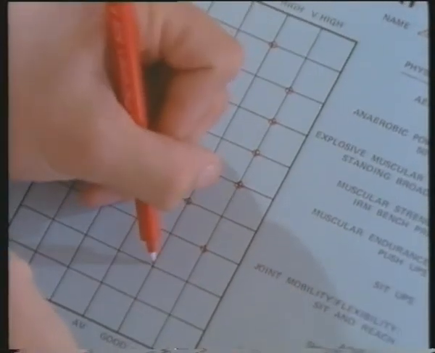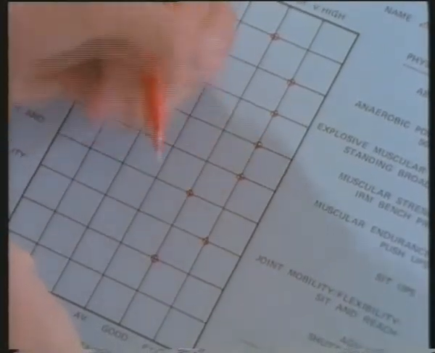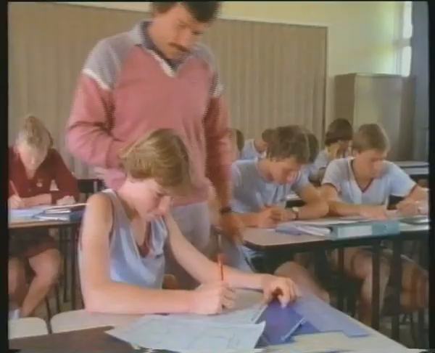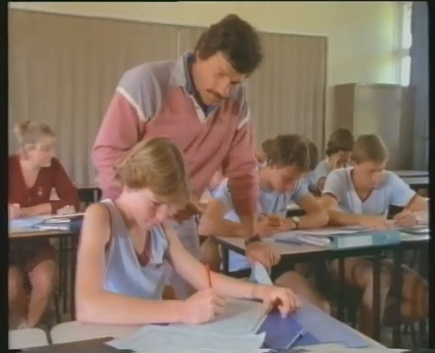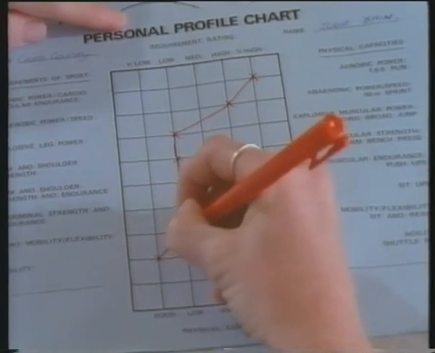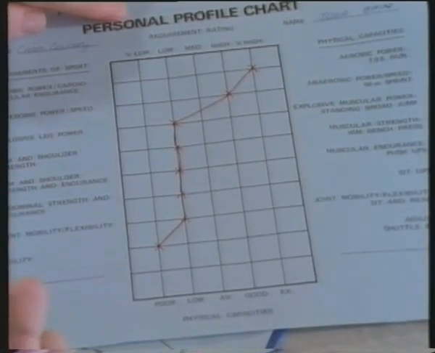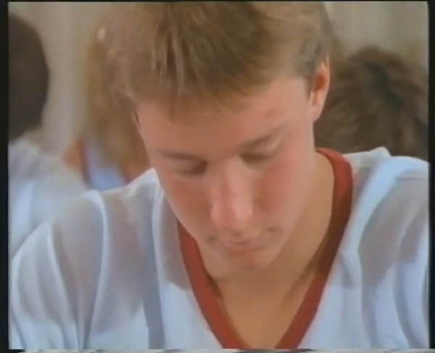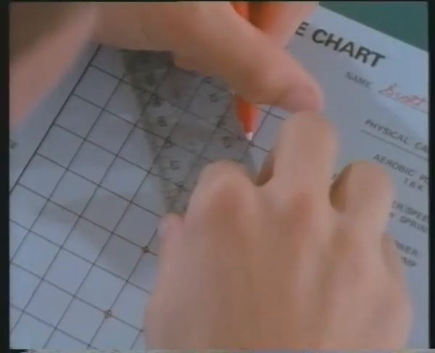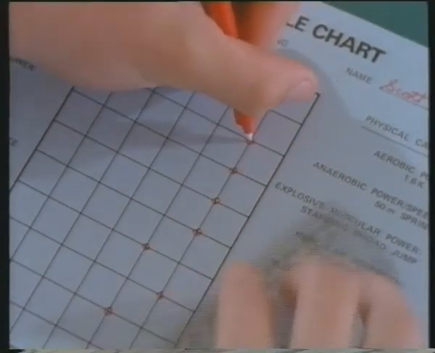Using the chart, the requirements of the sport can be clearly shown. Endurance events, for example, require a highly trained aerobic capacity and also a good anaerobic capacity and lactate tolerance for sustained bursts of speed. Team events have a broader range of requirements.